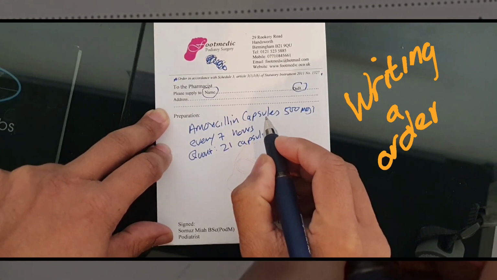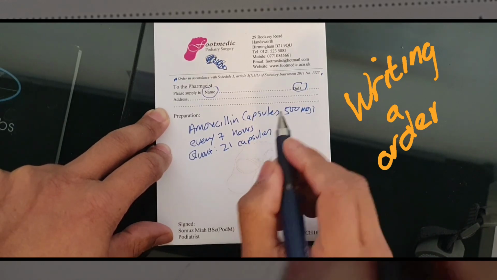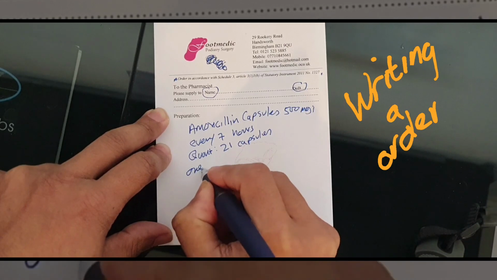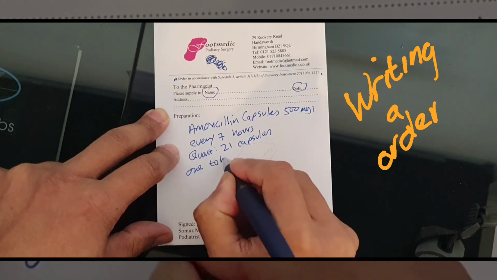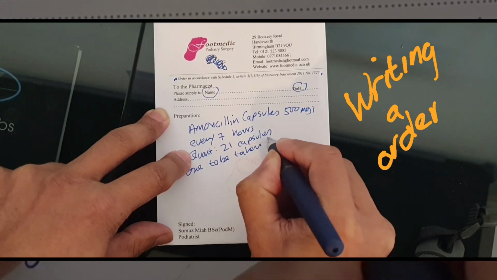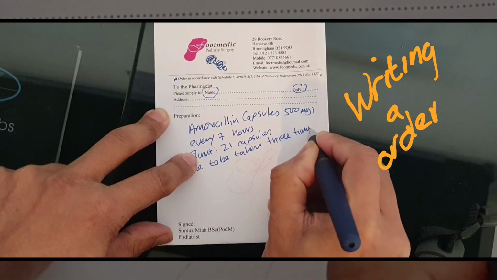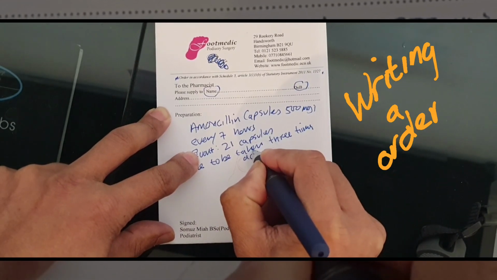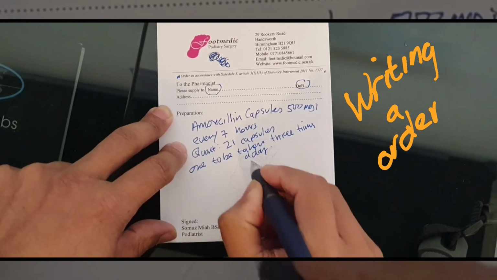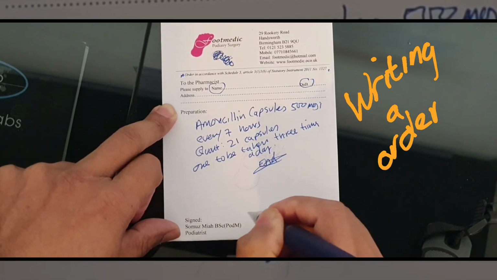Also, you need to tell them how many capsules they need in a day. So you also need to write, say for instance, 1 to be taken 3 times a day. Okay, and I'll normally end it there, no more further.